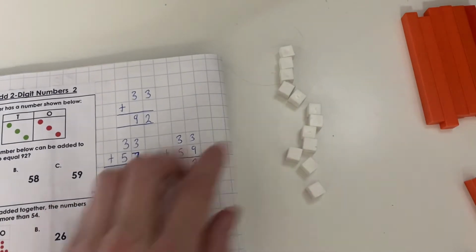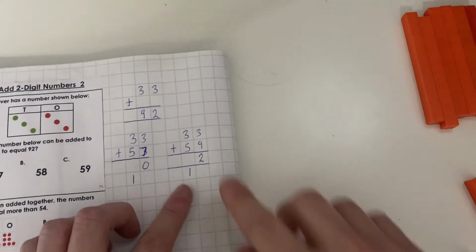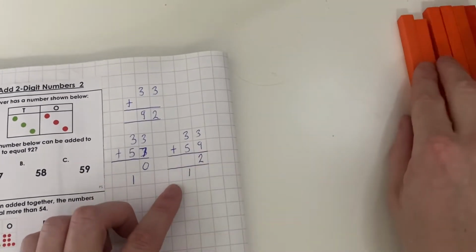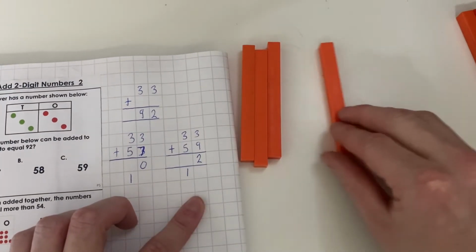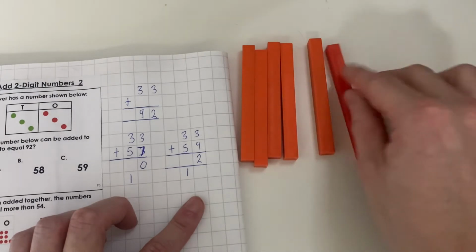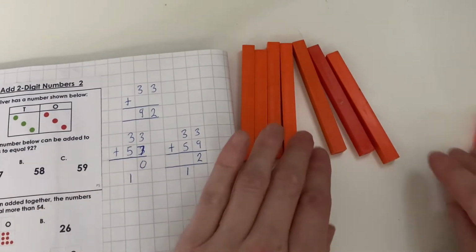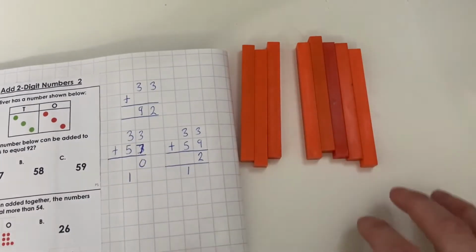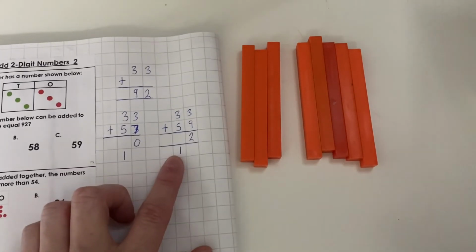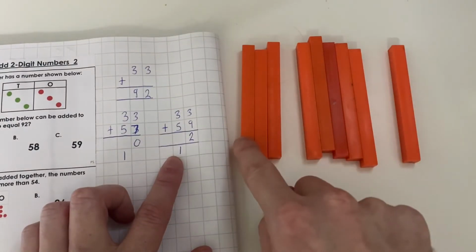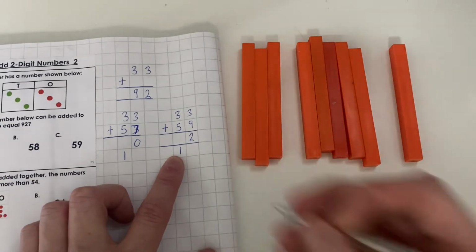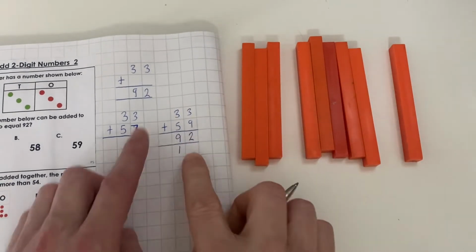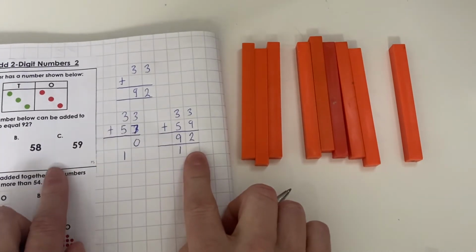So to do that, we're going to get our 3, 5 and 1. So we've got 3 there. We're going to add 5 more. 4, 5, 6, 7, 8. So there's our 5 we've just added. And don't forget the 1 we've got there. So we've got 1, 2, 3, 4, 5, 6, 7, 8, 9. So 9 goes there. And 92 and 92 match. So our answer is C.